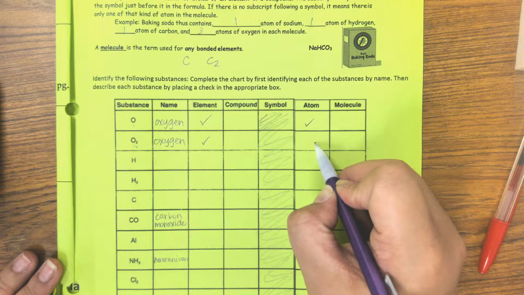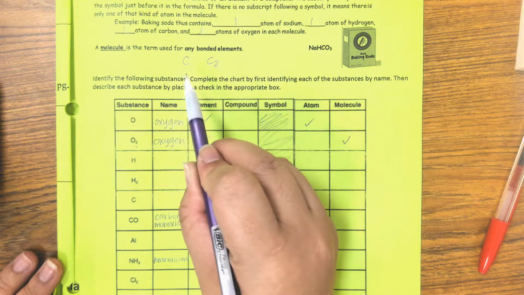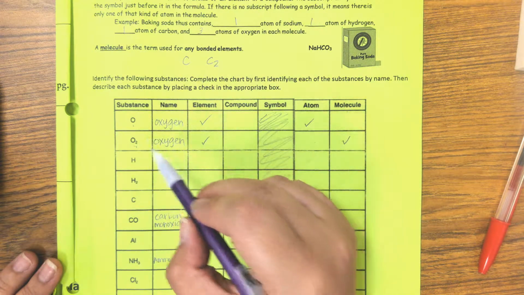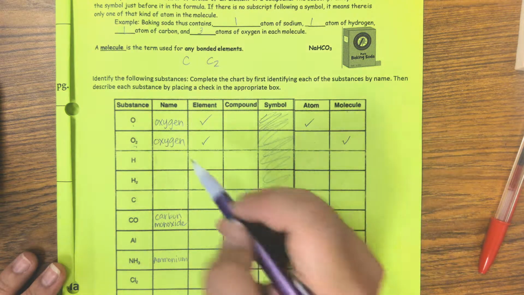Okay, now is it an atom or is it a molecule? Well, it's going to be a molecule because we have more than just one element. We have two, right? We have a subscript, so we have two oxygens, which makes it a molecule.